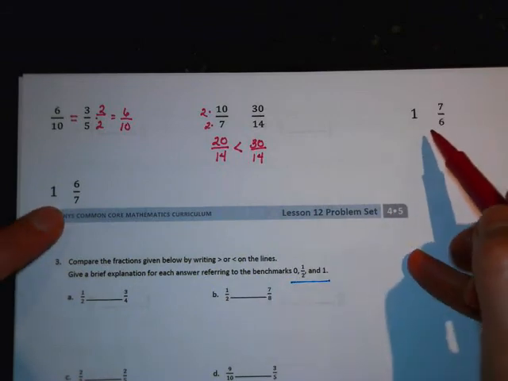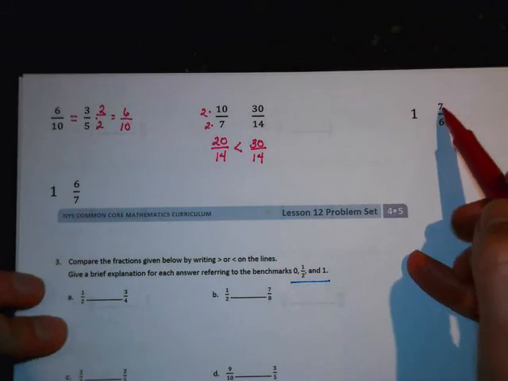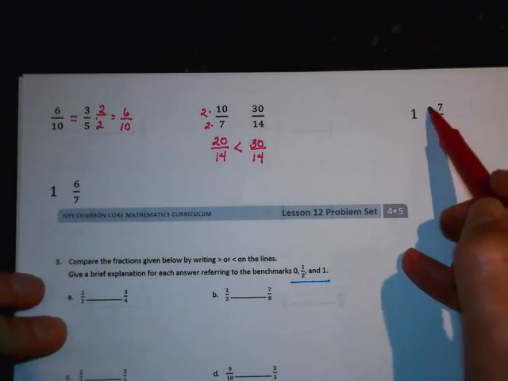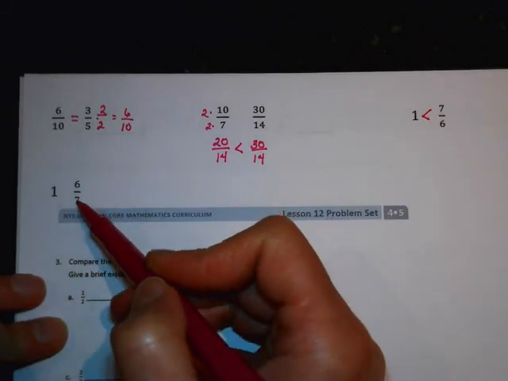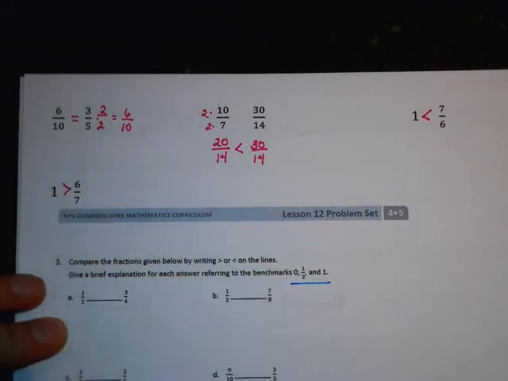And then these are good because for some reason a lot of adults think if it's a fraction it's got to be small, but no, there are improper fractions. Improper fractions are bigger than 1. If it's a proper fraction, then it's smaller than 1. But if it's an improper fraction, it's bigger than 1.